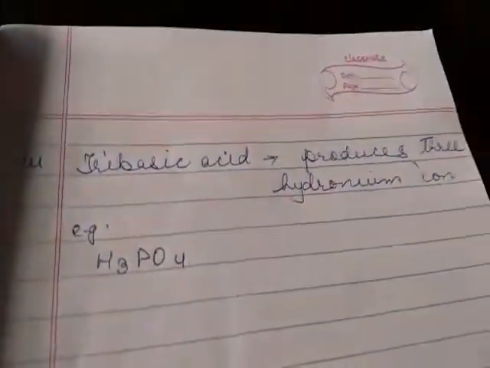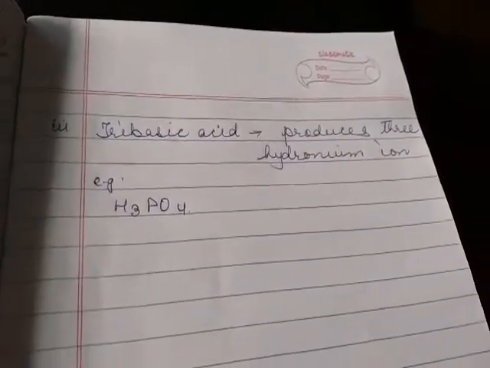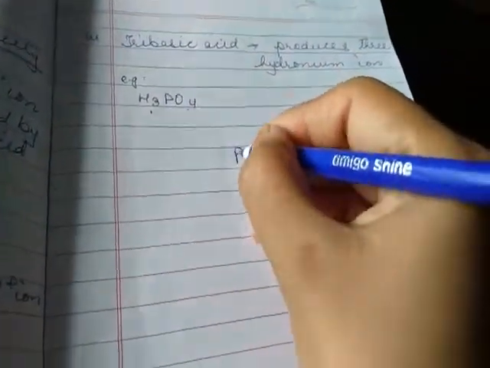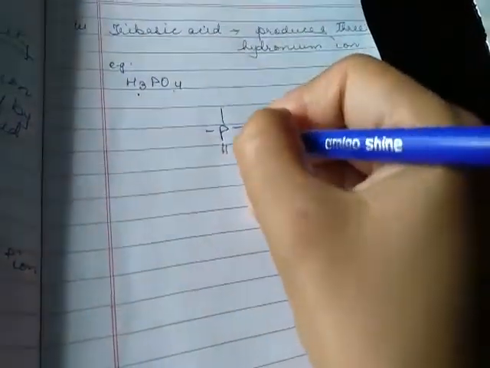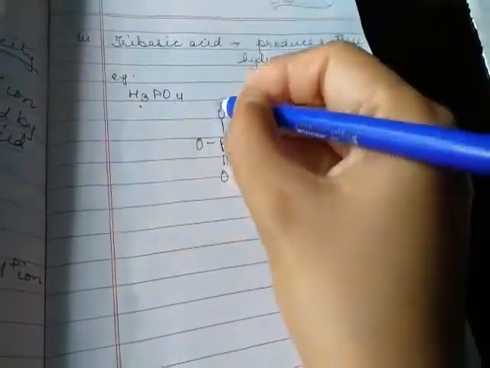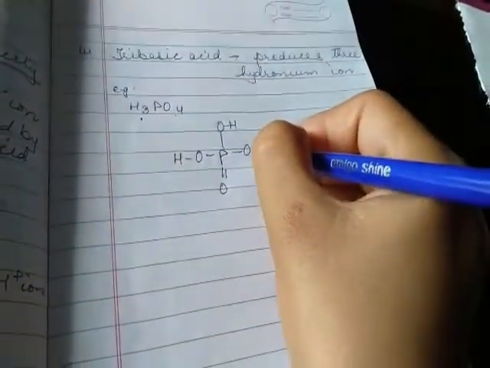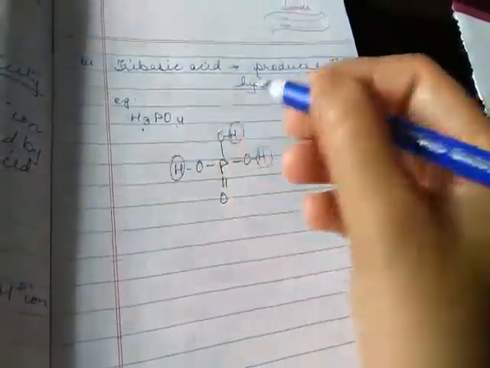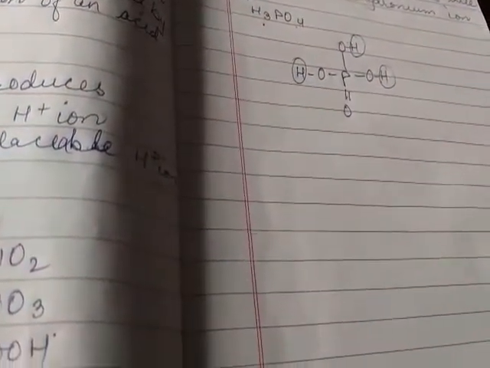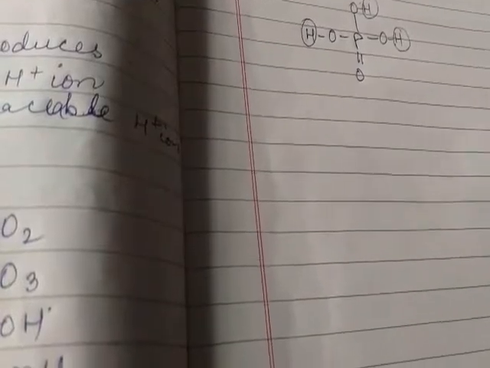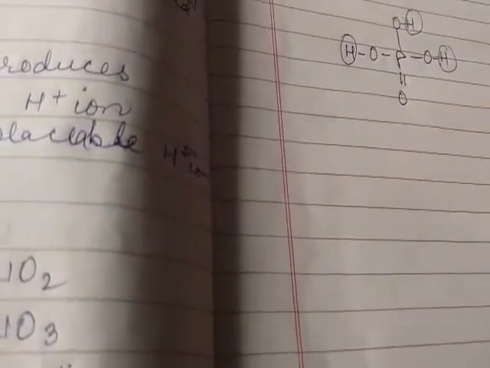Next is tribasic acid. A tribasic acid produces 3 hydronium ions, so the example is H3PO4. In H3PO4, there is phosphorus with 5 valencies. Each oxygen is connected directly to the phosphorus, and each oxygen is then connected to a hydrogen, and these 3 hydrogens are replaceable. So phosphoric acid is tribasic. This is the complete classification of acids: on the basis of occurrence, on the basis of presence of oxygen, oxyacids, and on the basis of presence of halogens, hydroacids.